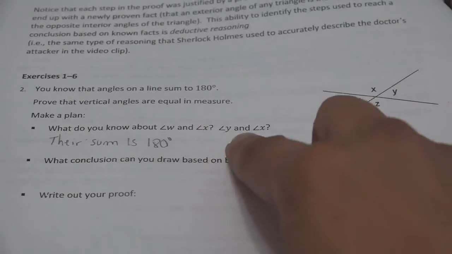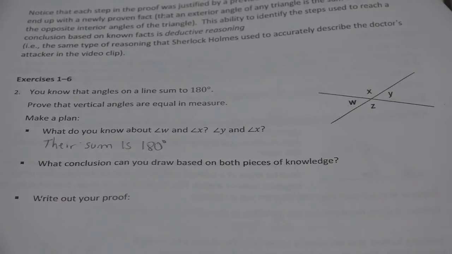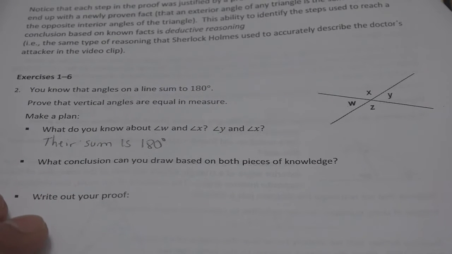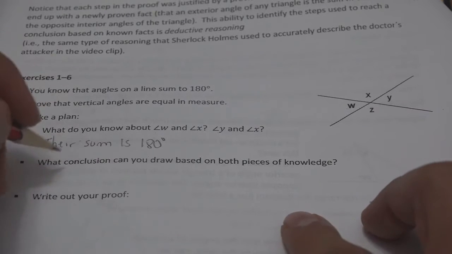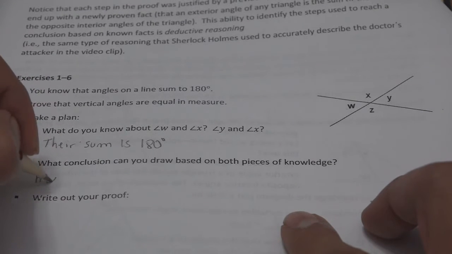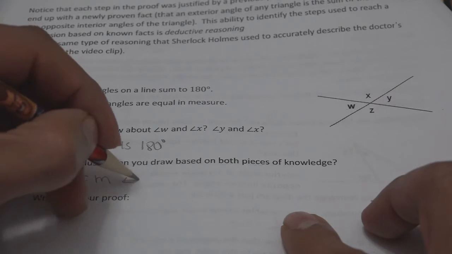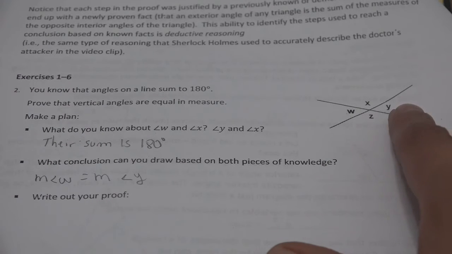Okay? Linear pair, sum is 180. What else? What conclusion can you draw based on both pieces of knowledge? Well, I can draw the conclusion that measure of angle W equals the measure of angle Y. Right?